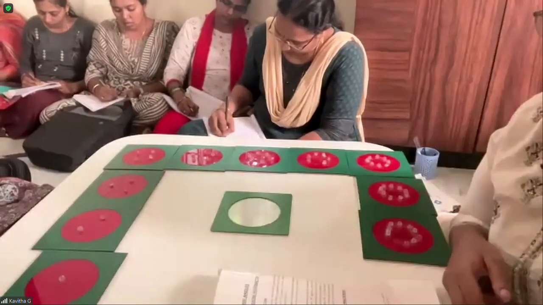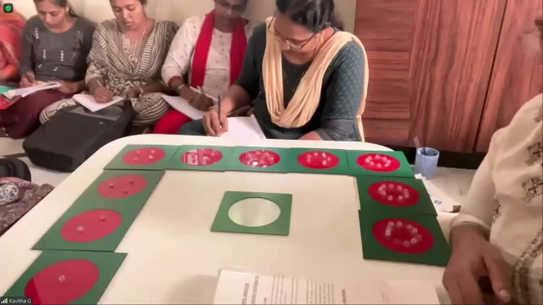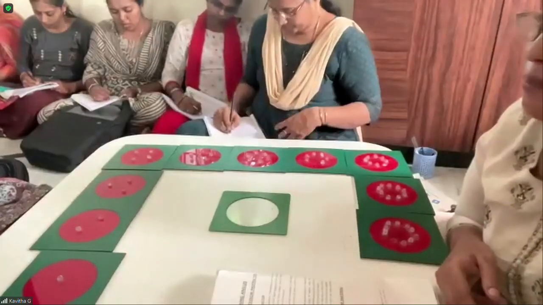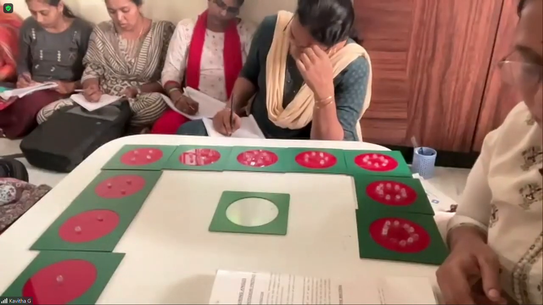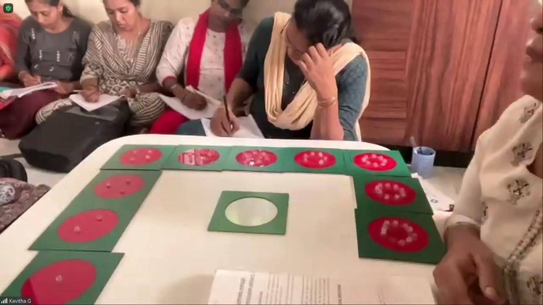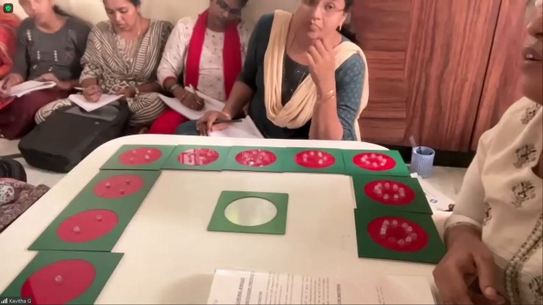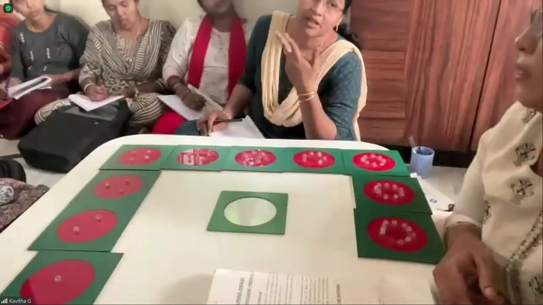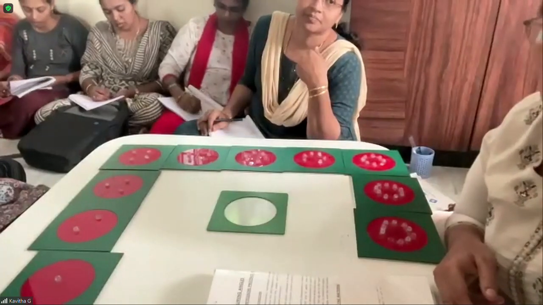So, prerequisites. We can measure the angles precisely. What would be the prerequisites? Can you think of? Parts of the angle they should know, right?